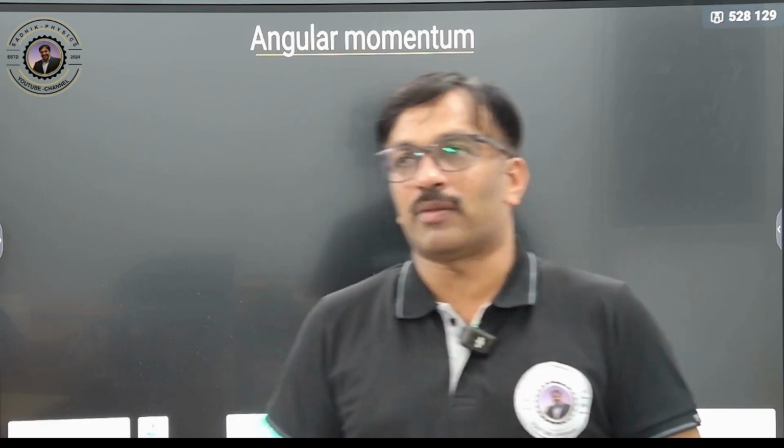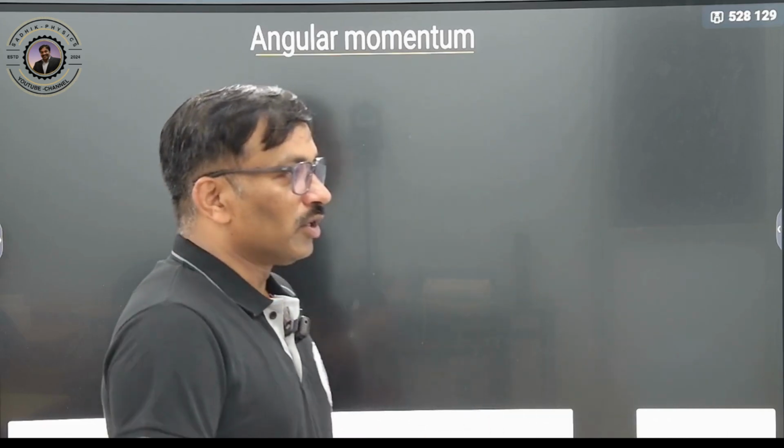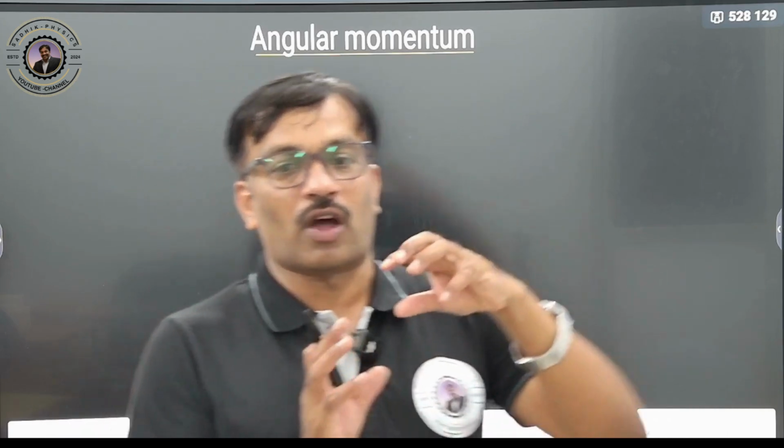So momentum is there, we already defined how much amount of motion is there. Linear momentum is nothing but mass into velocity. Here, angular momentum means what? If an object is rotating, then how much amount of rotational momentum it has, that is the moment of momentum. How to calculate it now?